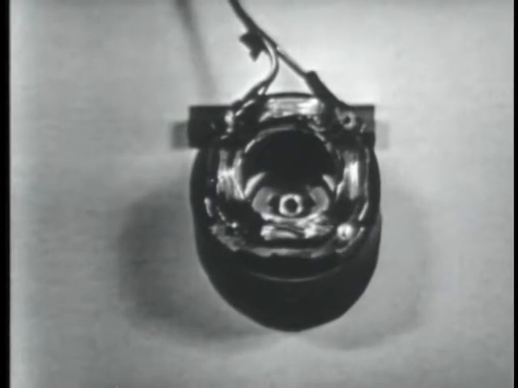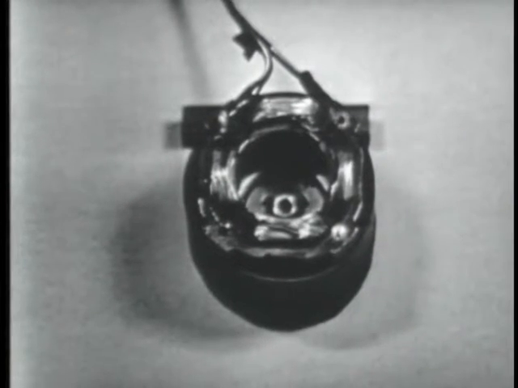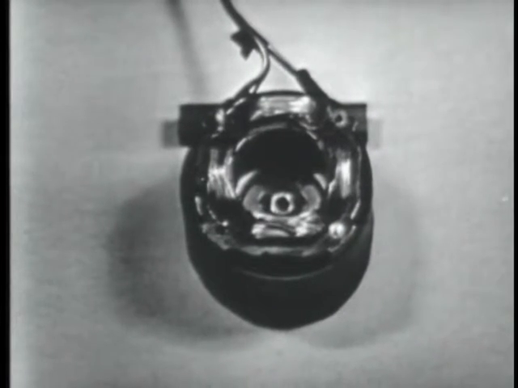Now these field windings have AC applied to them. Not yet. Huh? Now they do. Oh, you turn the power on. Right. We've applied it. Okay.